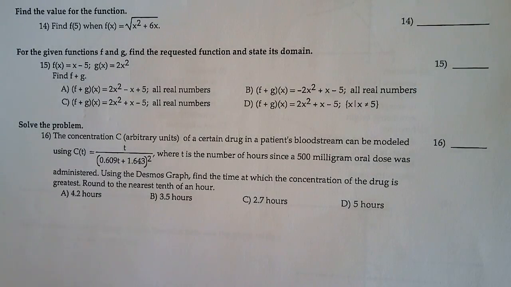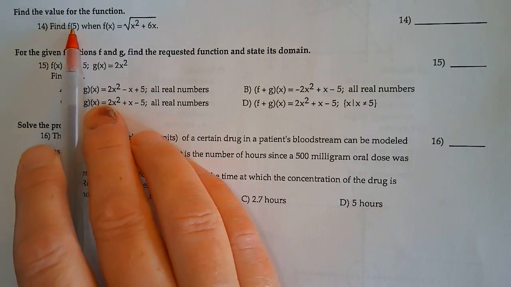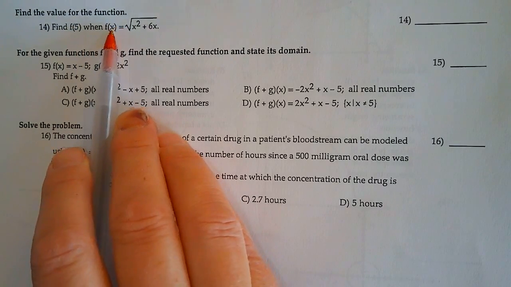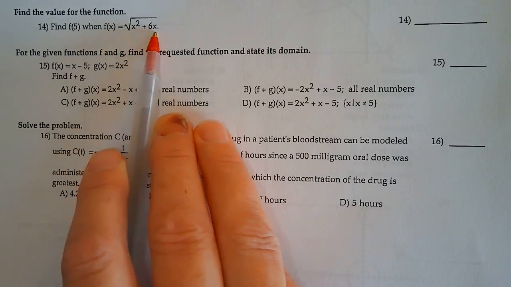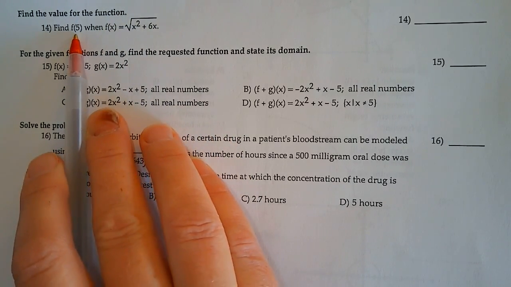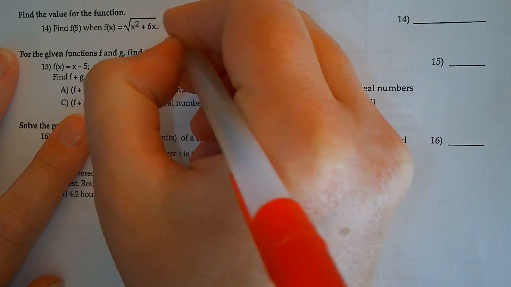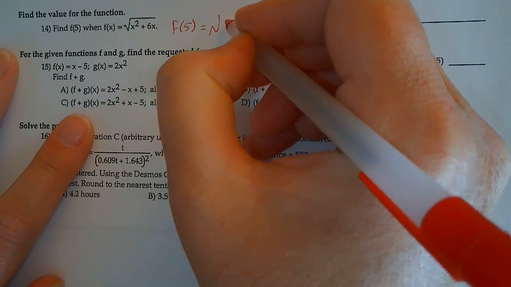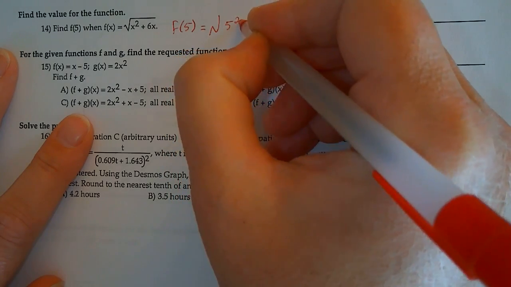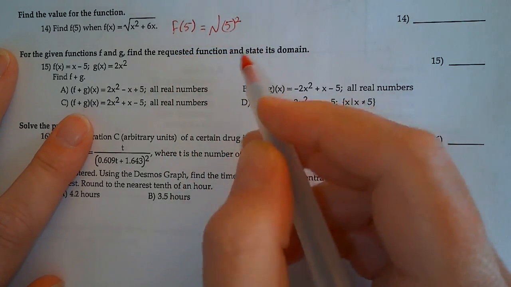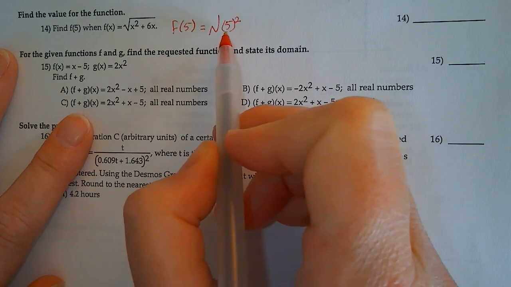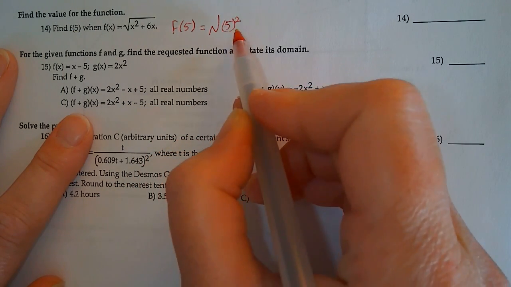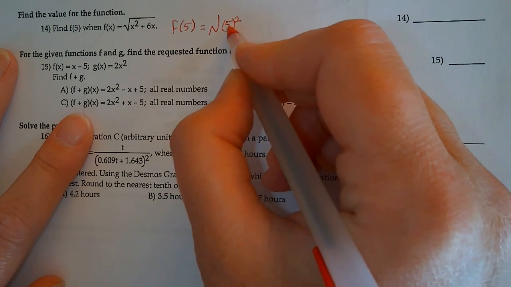All right, so the next problem, 14, asks us to find f of 5. Now, that means that wherever there was an x in my f of x definition, I plug in a 5. So f of 5 will equal square root of (5) squared. Now, I like to put that in parentheses just because if it was -5, I would need to make sure I was putting the negative inside the square root, but it's not. It's positive 5. Or inside the square, I'm sorry.